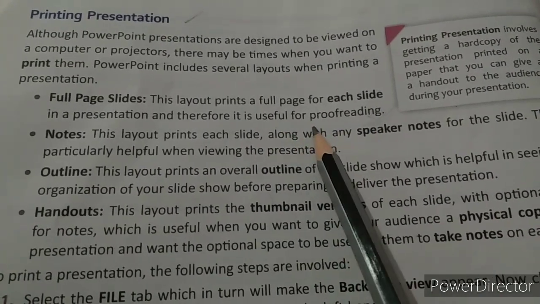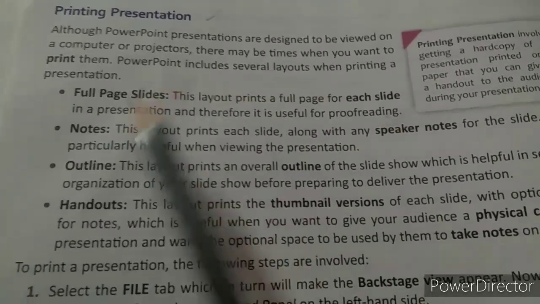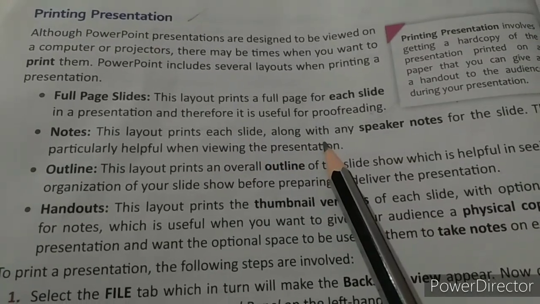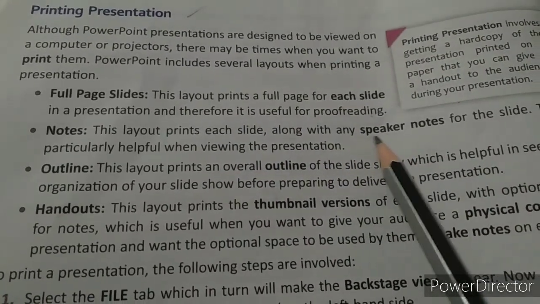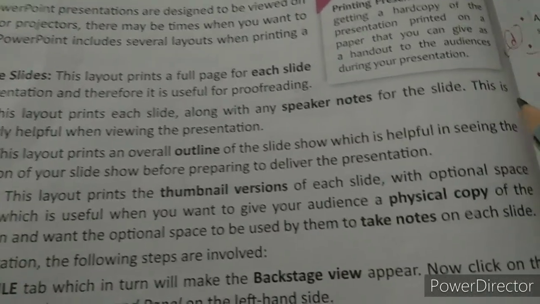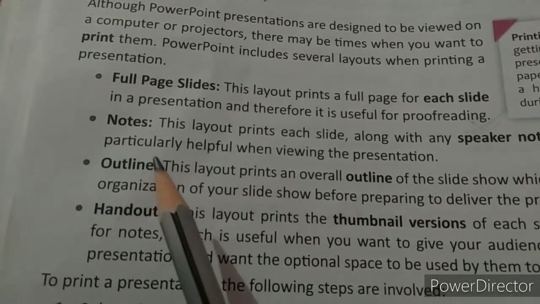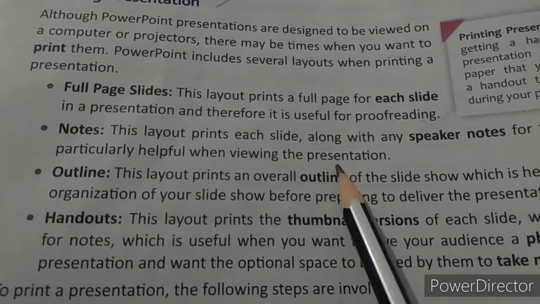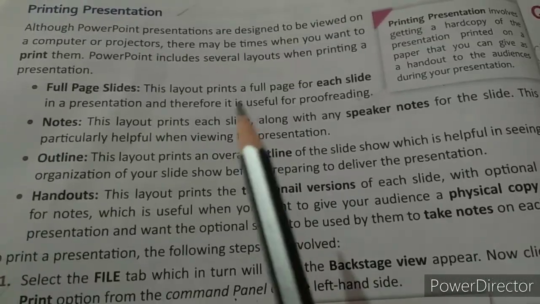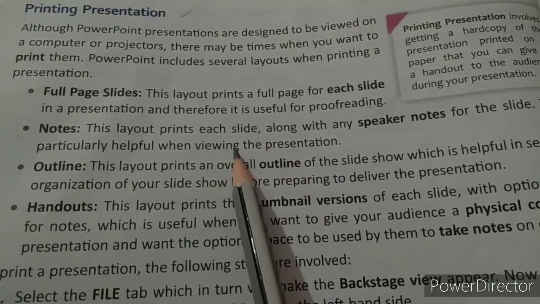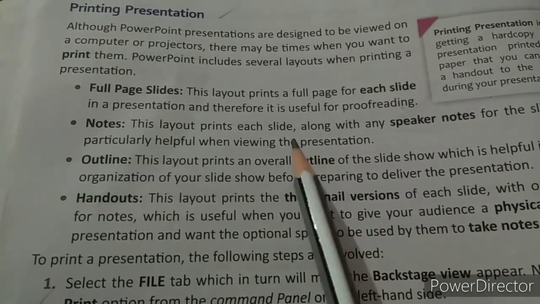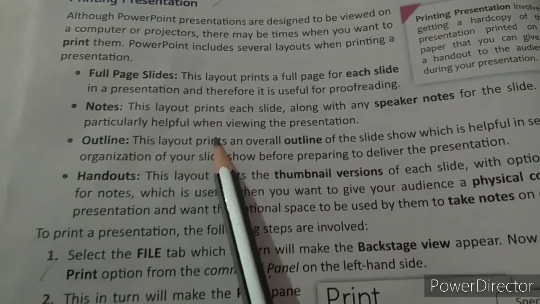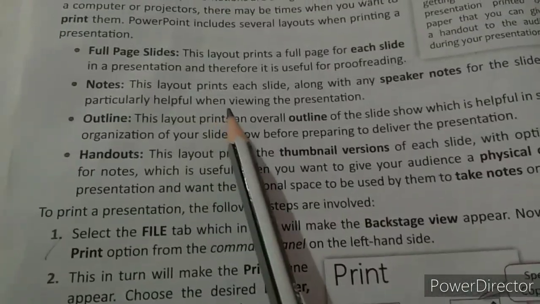Now next, notes. This layout prints each slide along with any speaker notes for the slide. This is particularly helpful when viewing the presentation, right? It means this is the notes layout. Now next, in this speaker notes can be taken.